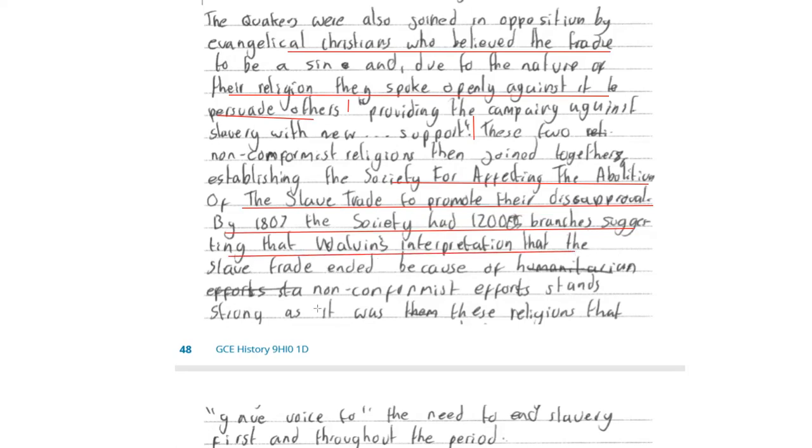non-conformist efforts stands strong, as it was these religions that gave voice, quote, gave voice to the need to end slavery first and throughout the period. Now, personally, I think this is good. There are aspects of it being really strong. They've used quotes. We've got a quote here. We've got a quote back up here. And we've got a good range of knowledge.